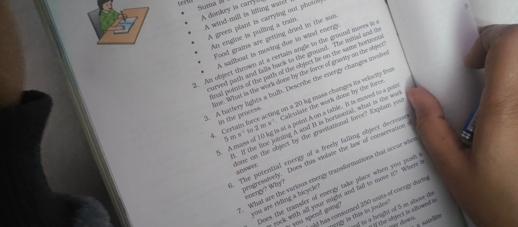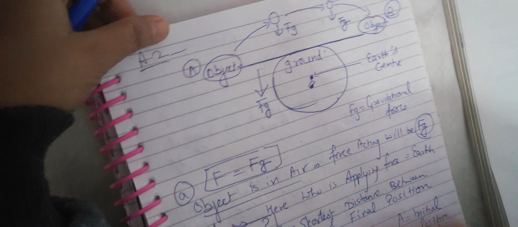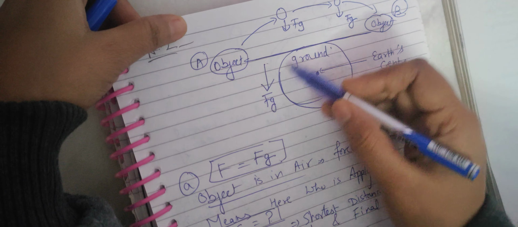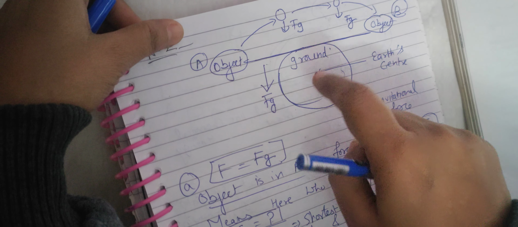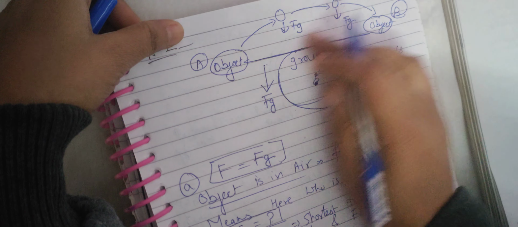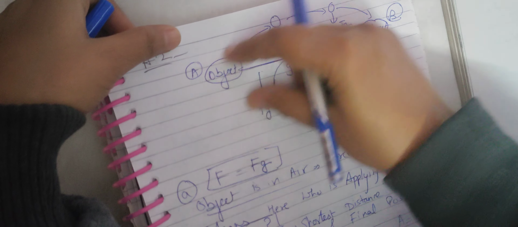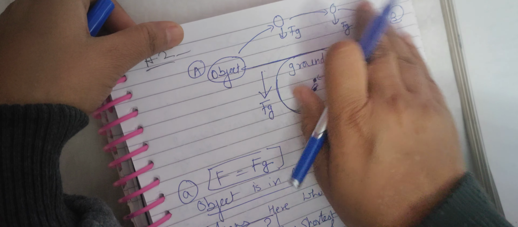So what is the work done by force of gravity, they are asking. Not by your hand. You are throwing the ball, but no, they are not asking about your body, they are asking about what work is done by the earth. Force of gravity, who is applying the force of gravity? Earth. So first draw the earth, and then the object. Just think about the ball. You are throwing the ball and the ball is going in the curved direction.